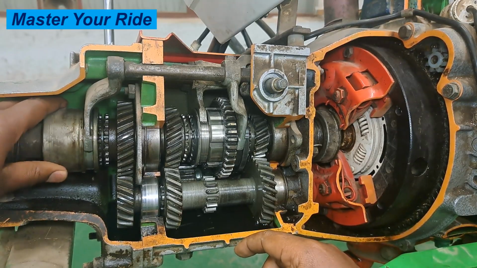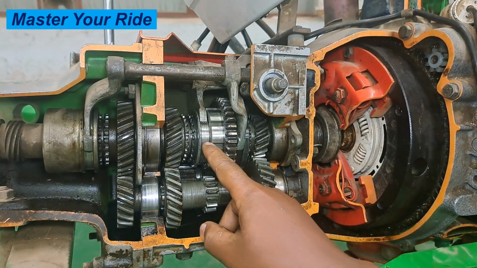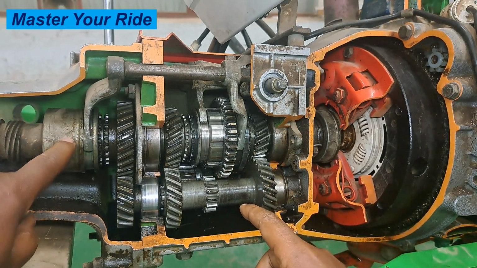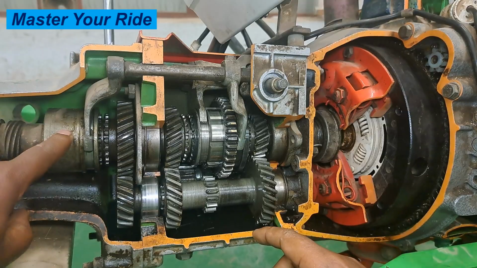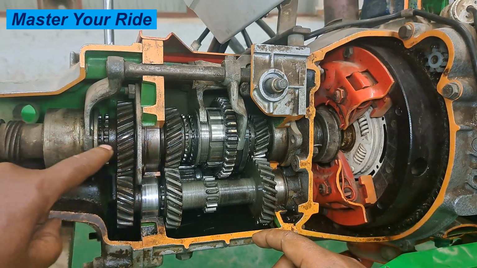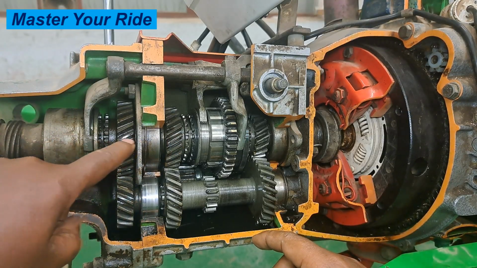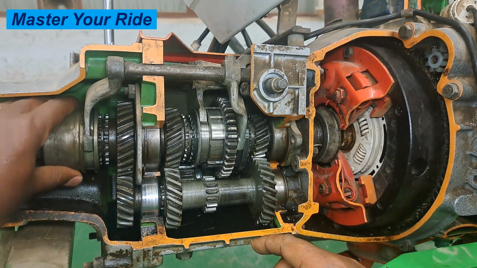So only this shift mechanism, there is a shift sleeve mechanism right here, and there is a shift gear that is splined to the output shaft. Only these parts are in constant mesh with the output shaft. So the output shaft is in constant mesh with only those parts.